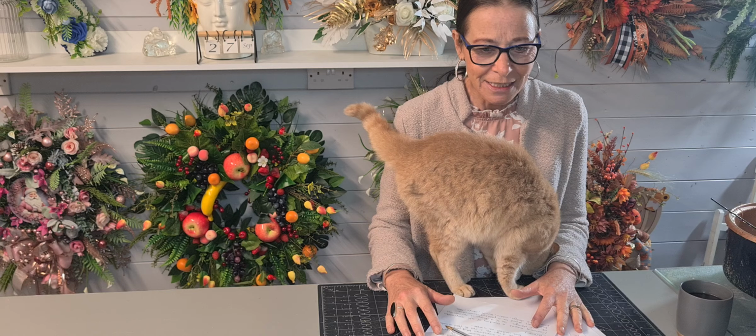I've got my cat here and he won't stop meowing. I've been in here busy writing things down. As you can see, all the paper and the notes.